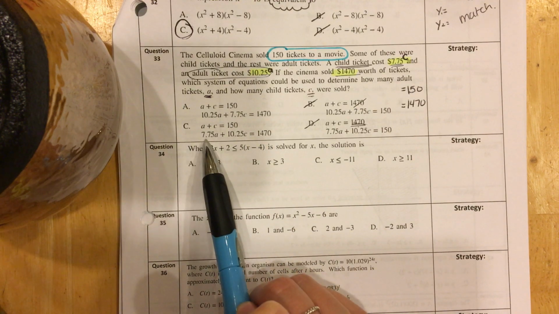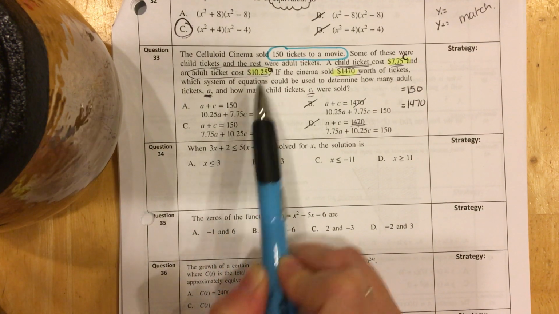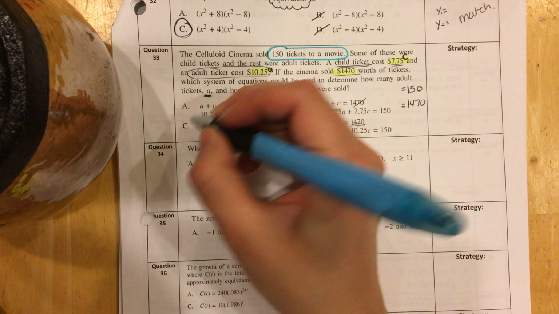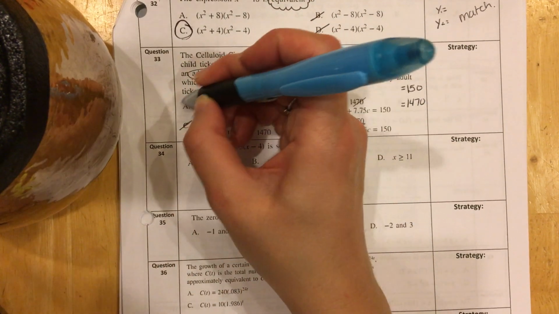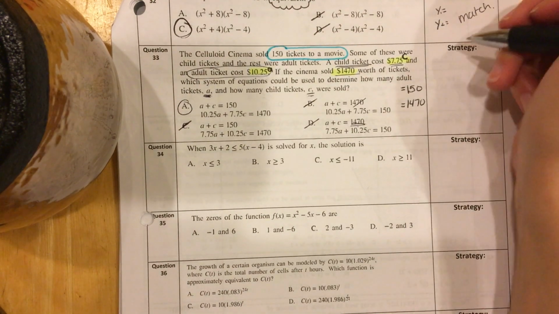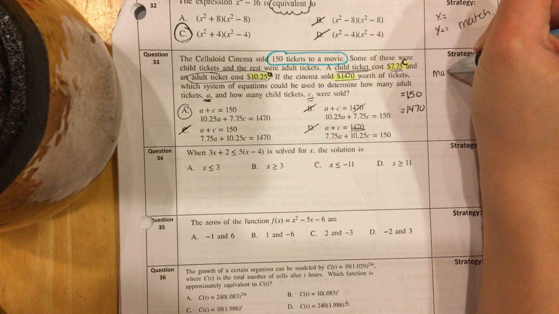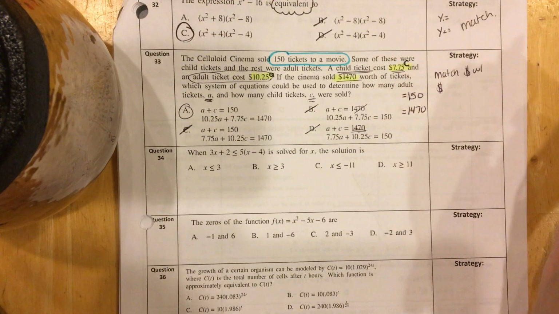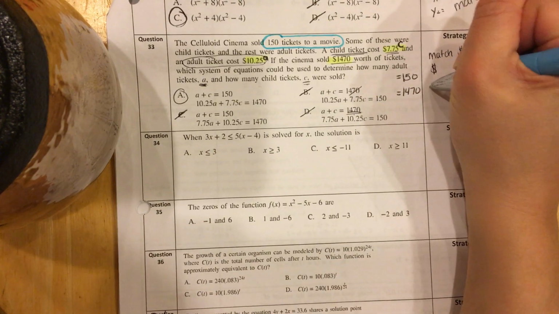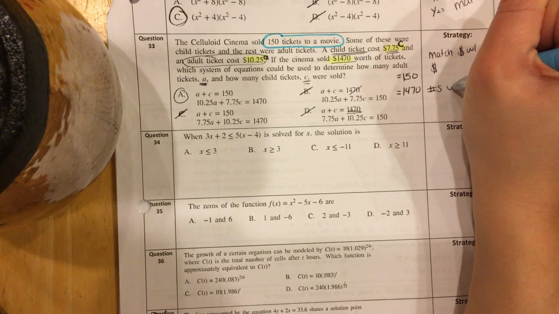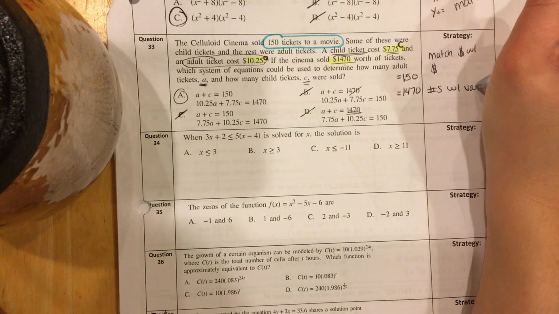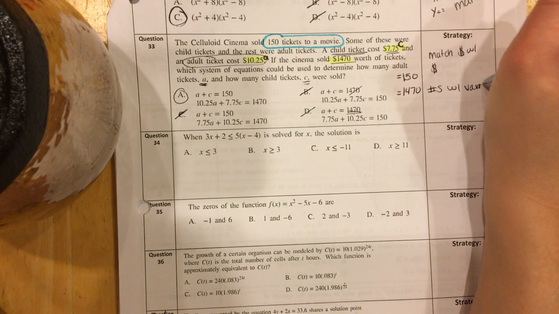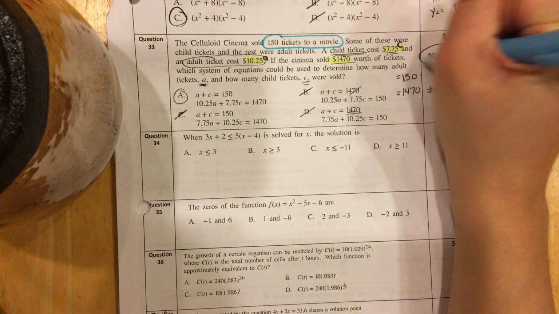Let's just make sure that this one isn't. This says 775A, and A should be with the 1025 number, so that one's out, which means A is our answer. So for this strategy, you're matching money with money, and you're matching your numbers with the variables. So this is a matching strategy.